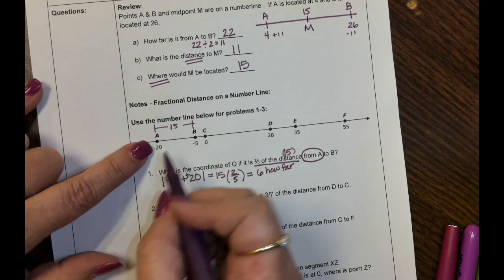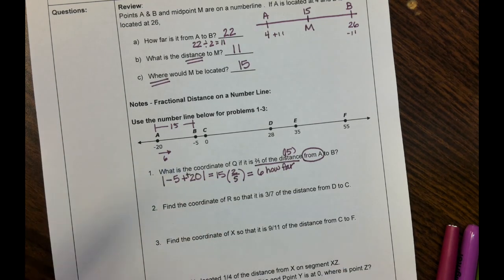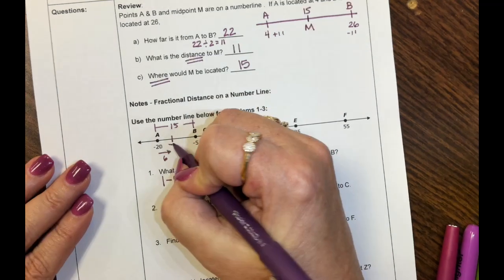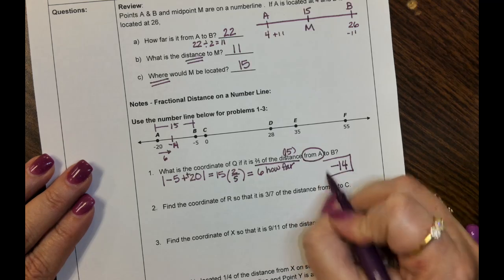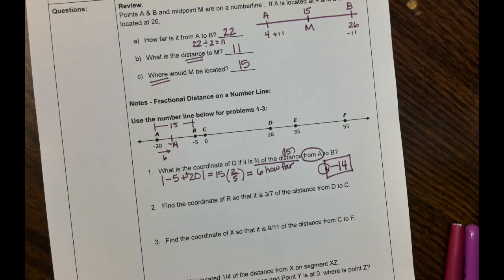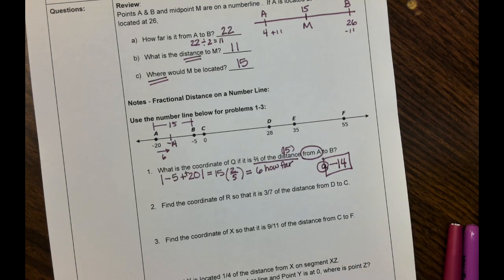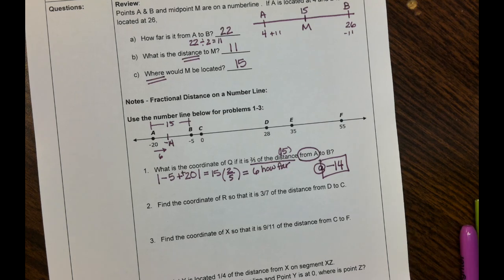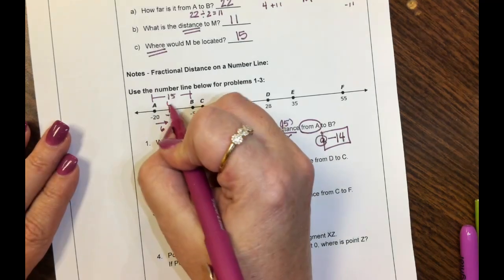So if I take that -20 and I go to the right 6, then it would be -20 plus 6, which puts me at -14. So the location is at -14. Okay, that's an "at." So it is 6 away from A, which puts me at -14 on the number line. So it's a percent or a fraction of the distance, the fraction times the distance. So find the coordinate, so that was Q.